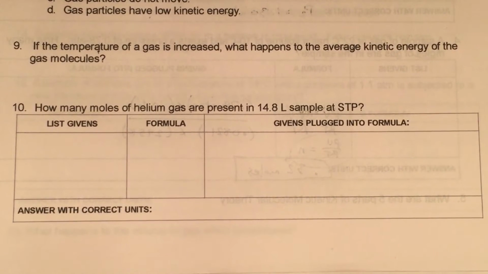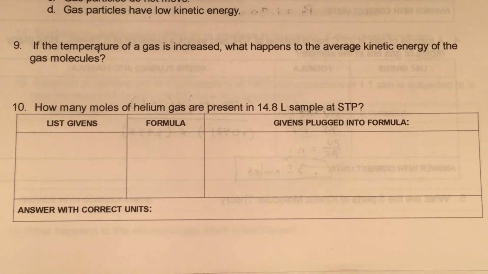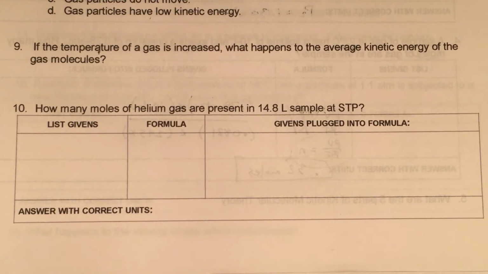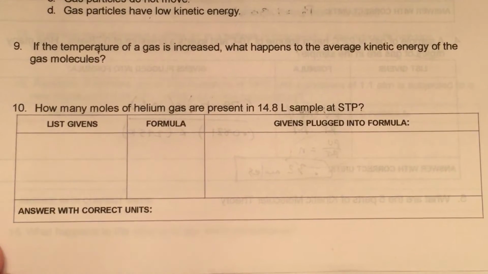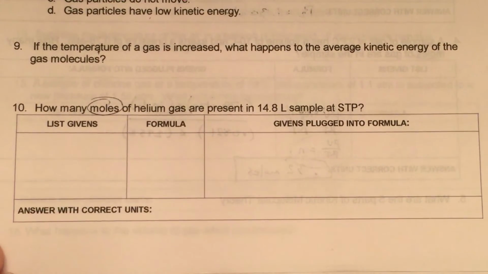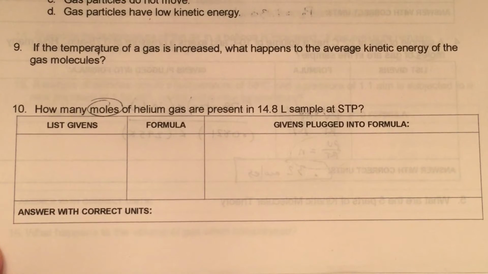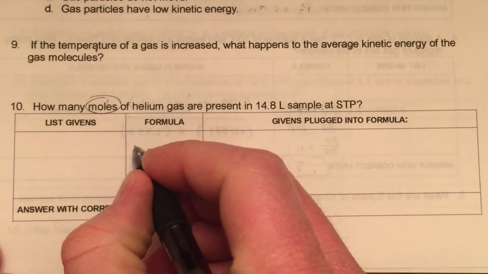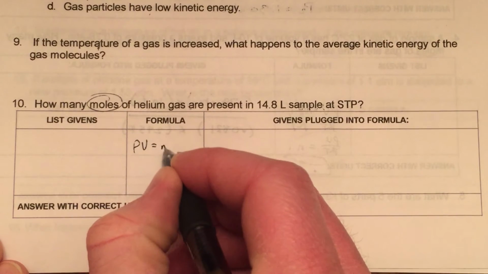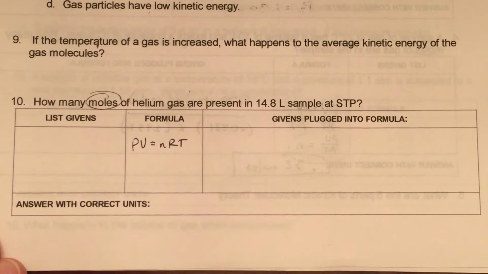Okay, question 10. How many moles of helium gas are present in a 14.8 liter sample at STP? So again, a little hint for your test. Whenever we see the moles, we're dealing with the ideal gas law, which is PV equals nRT.